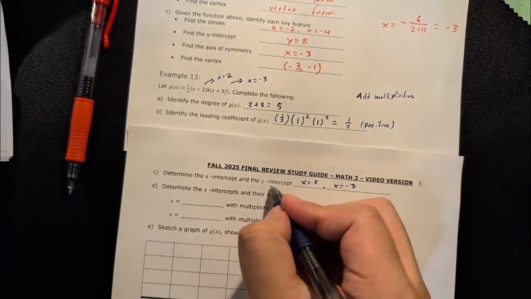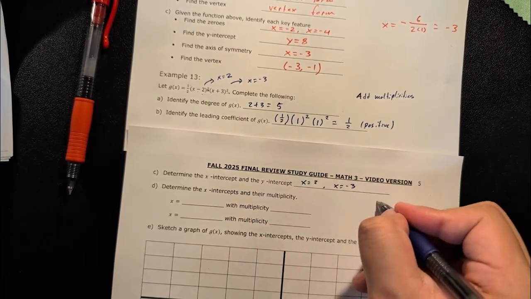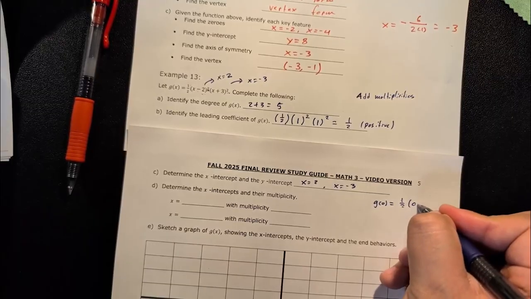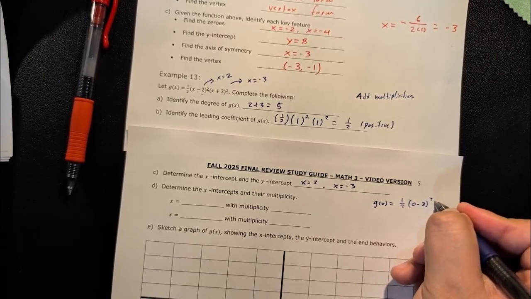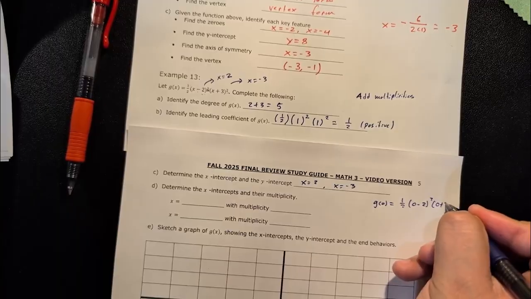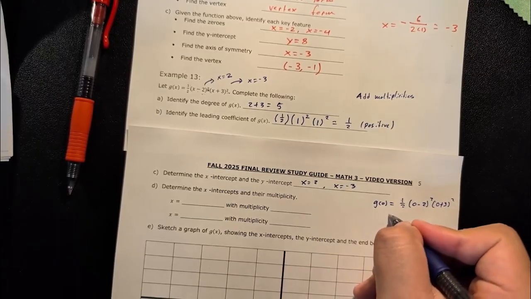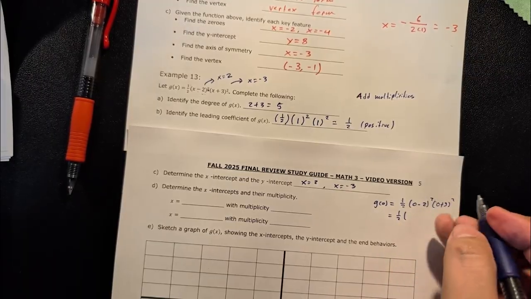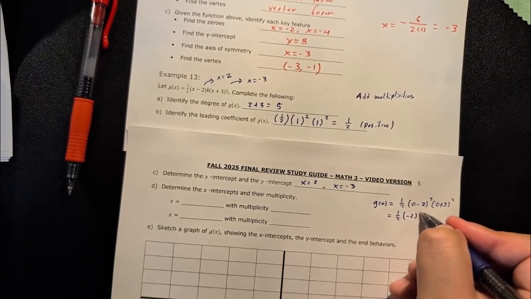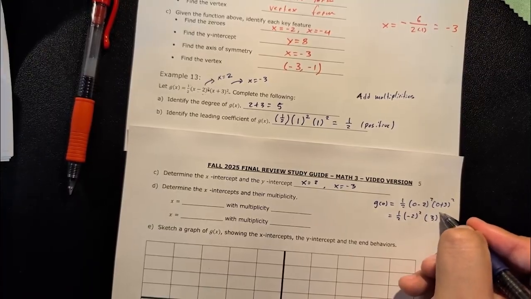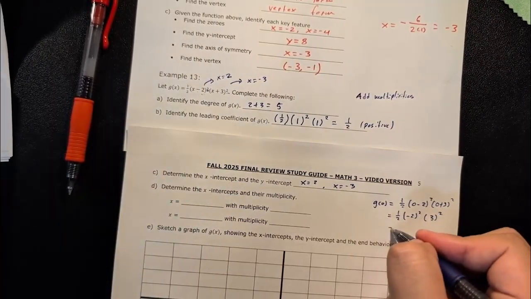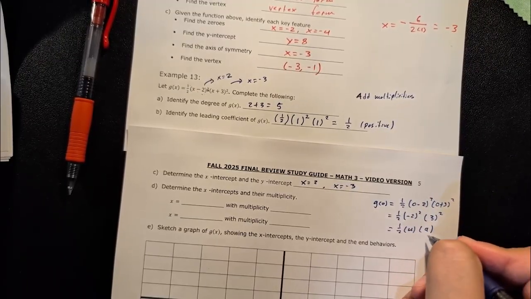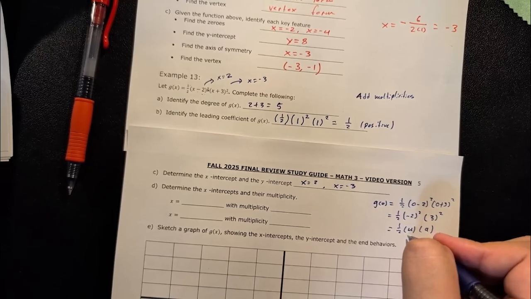Okay, so now to find the y-intercepts, I just plug in 0 again. So I have 1/2, then 0 minus 2 squared, 0 plus 3 squared. So let's see what we have. 1/2, and then -2 squared, 3 squared. So I have 1/2, 4, 9, 36 divided by 2.